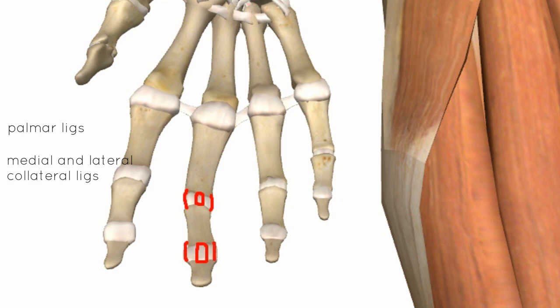And you don't get as much movement at these joints. Obviously you've just got flexion and extension, so they're simple hinge joints. So that's the joints of the wrist and the hand. I hope that's made things a bit easier to understand for you.